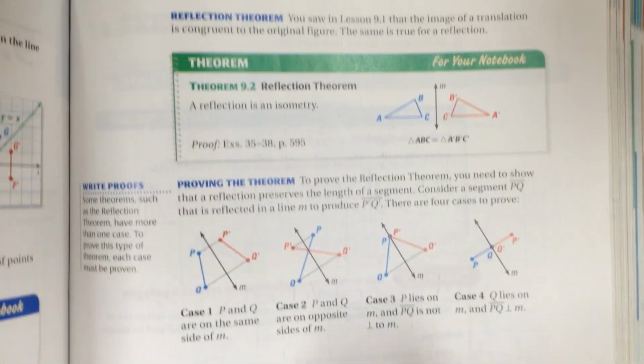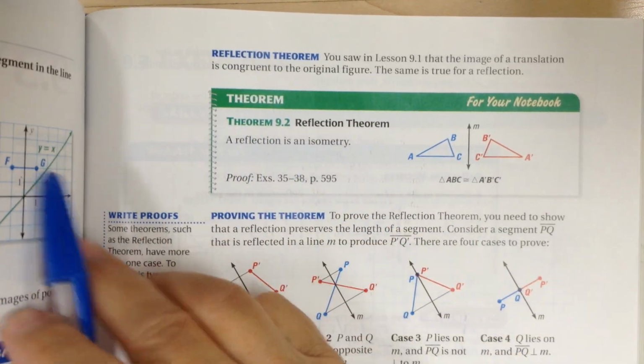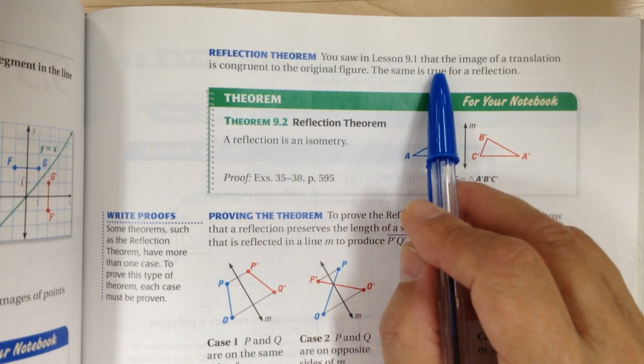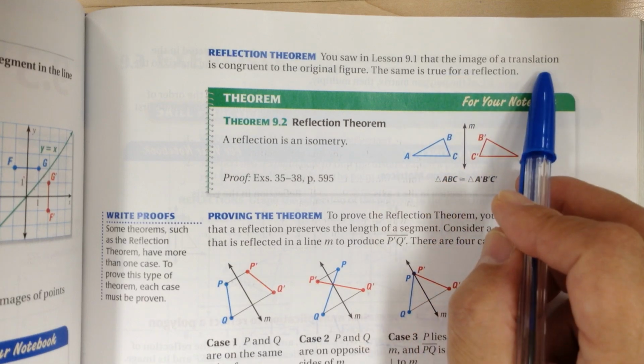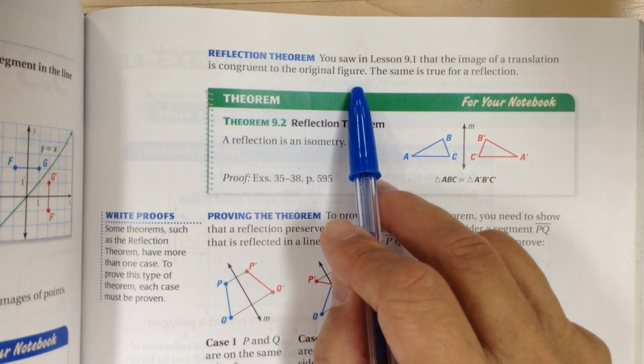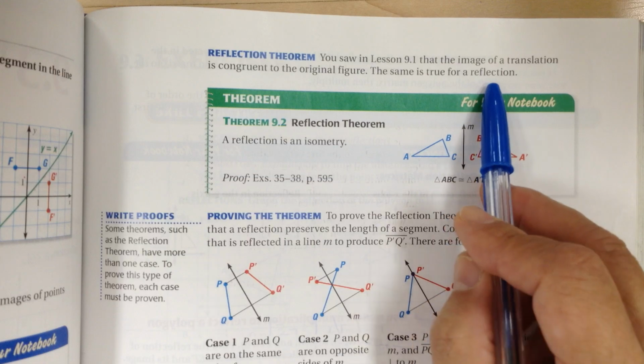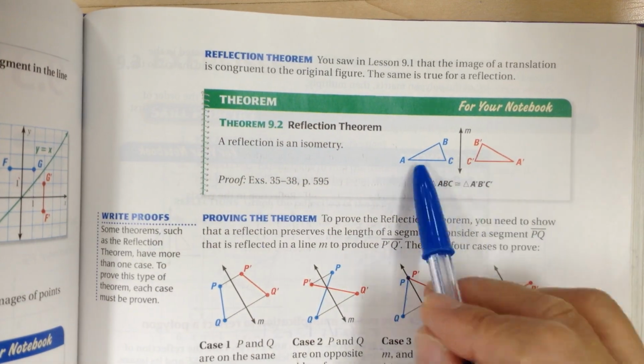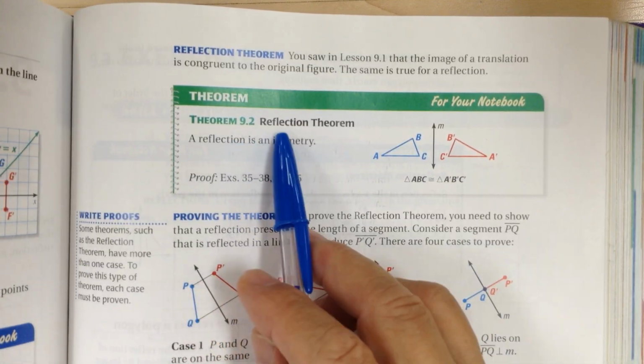Now let's go to page 591. Reflection theorem. You saw in lesson 9.1 that the image of the translation is congruent to the original figure. The same is true for reflection. So when you flip things over, the shape stays the same. It's congruent. So the reflection theorem.